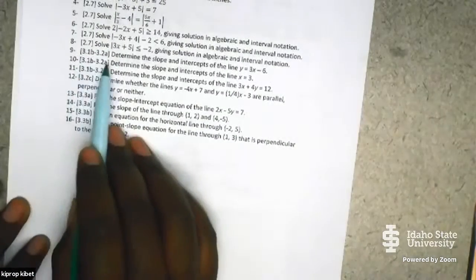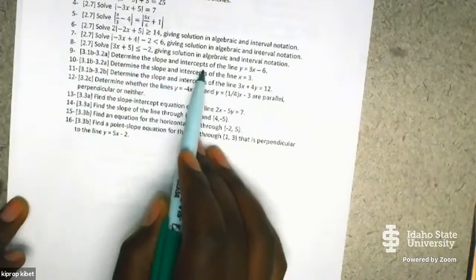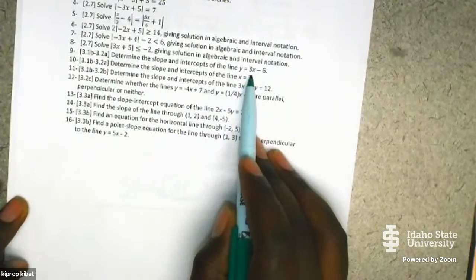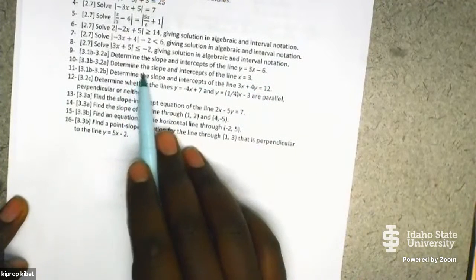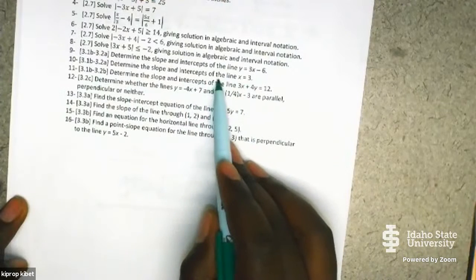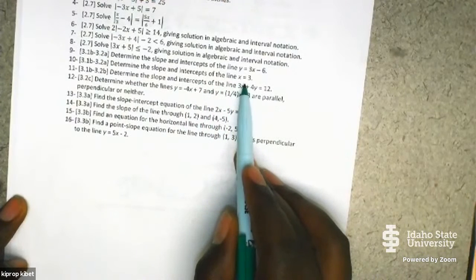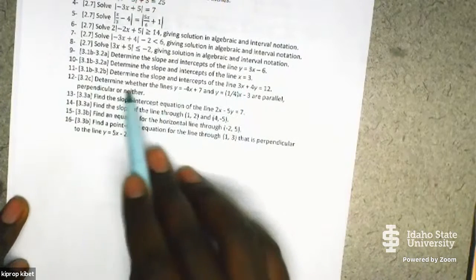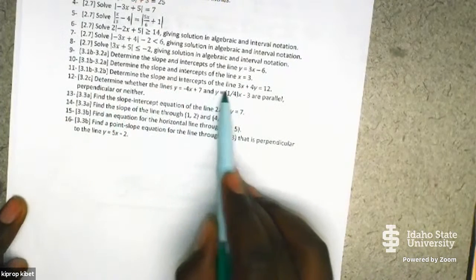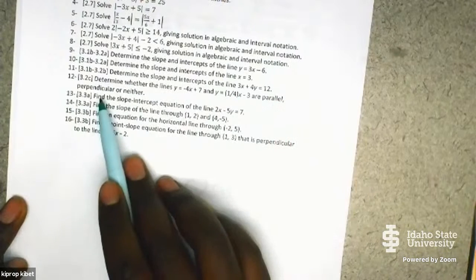Number 9, determine the slope and the intercept of the line. So you need to know which one is the slope and which one is the intercept. Number 10, determine the slope and the intercept of the line x equals 3. You still remember that, and we did that one. Number 11, the slope and the intercept, we did that.